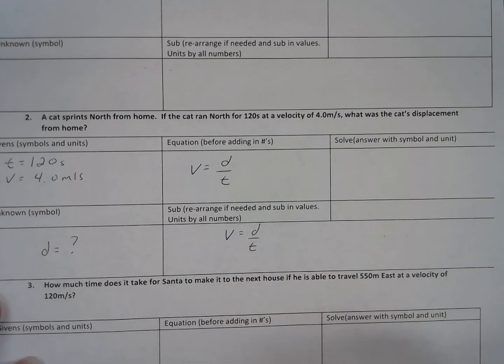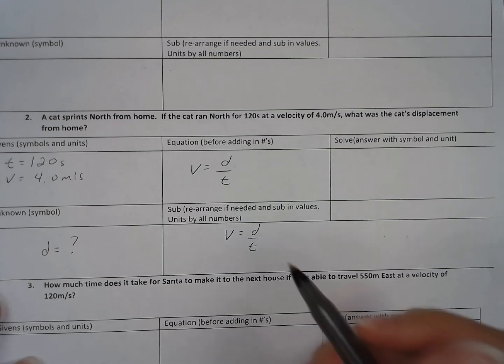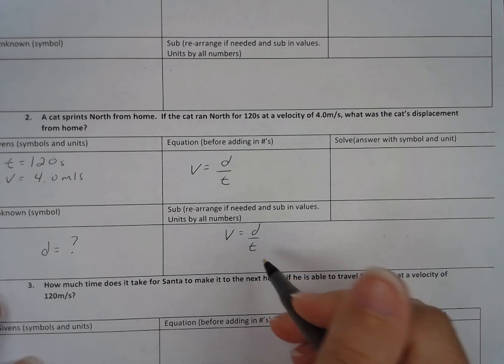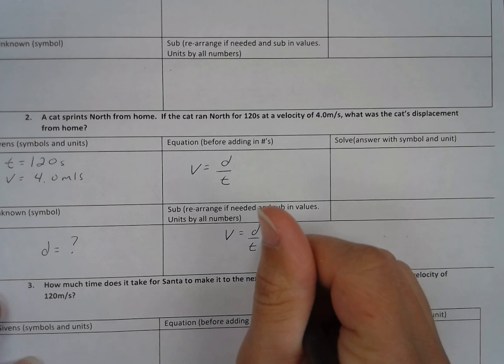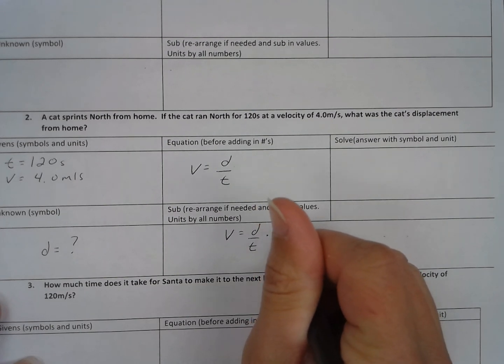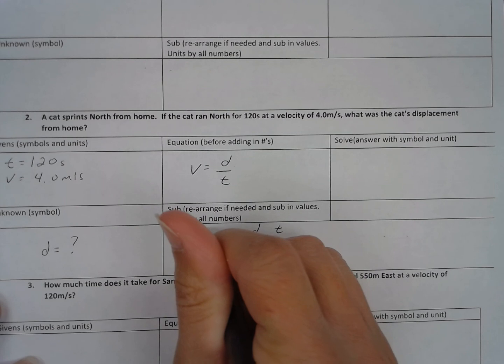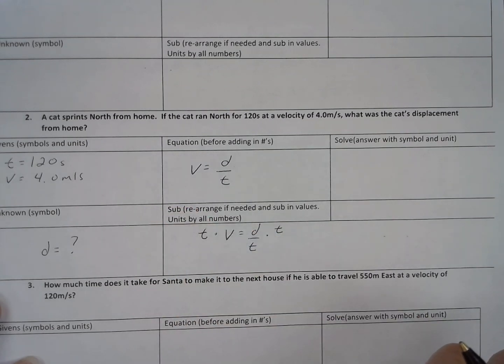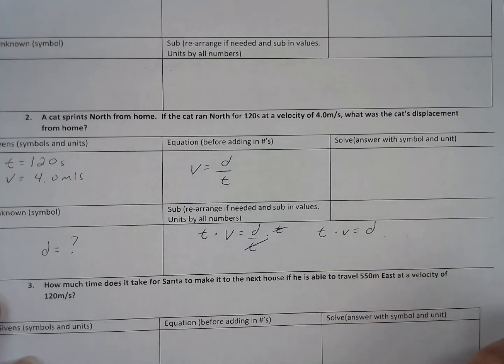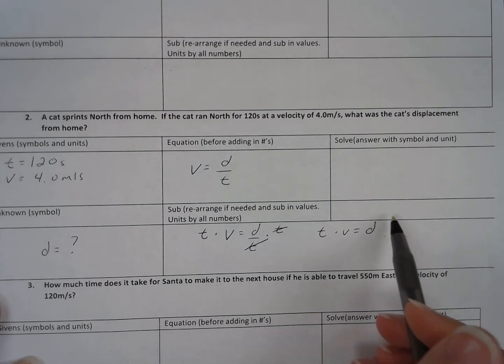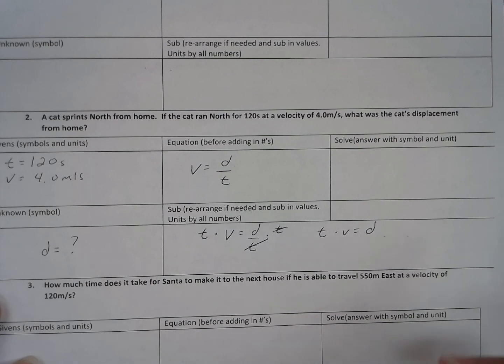So first step to that, and we have these all rearranged for you in the notes as well, so feel free to use those. But first step for that, fractions are gross. We want to get rid of the fraction. So opposite of division is multiplication. And I'm going to keep this balanced. So what I do on one side, I'm going to do on the other side. That way these cancel out. And I get t times v equals d. Now this says equals d here. So this is now all set up to solve for displacement.